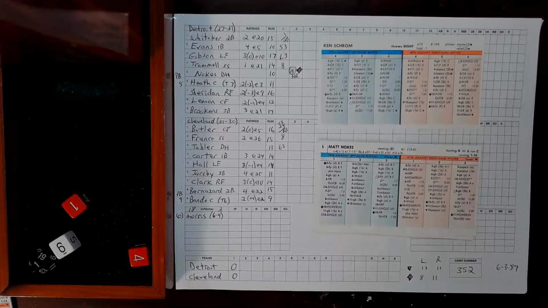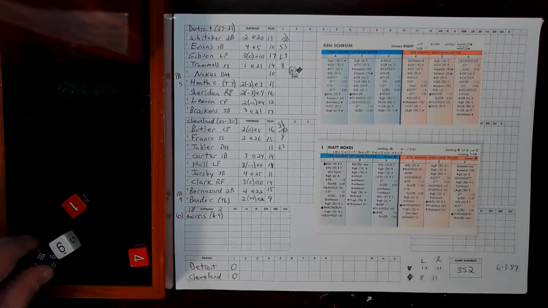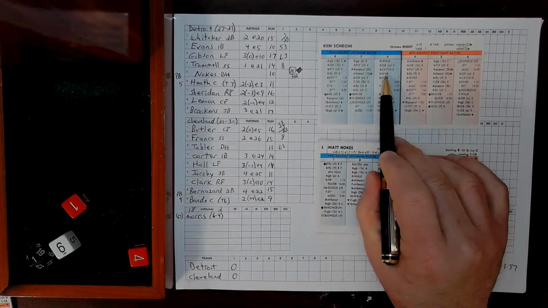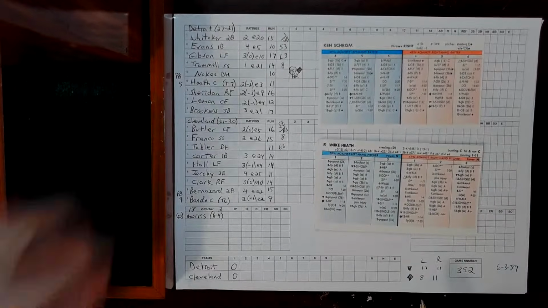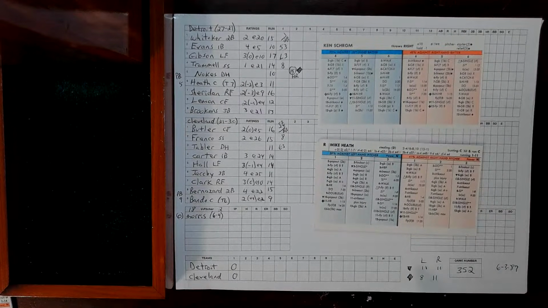RBI number 42. Didn't even need the double die because it was a straight up in-home run chance. It was not going to a split. So Matt Noakes, home run number 15, RBI number 42.